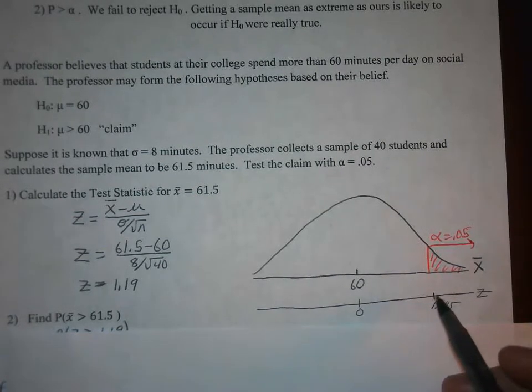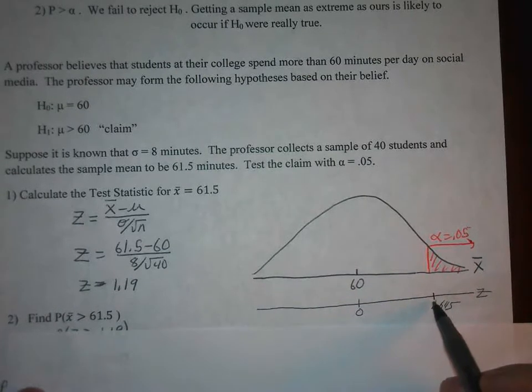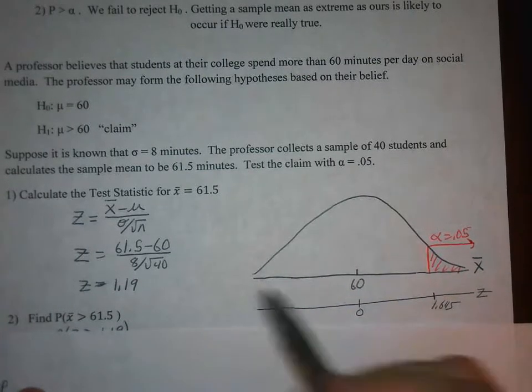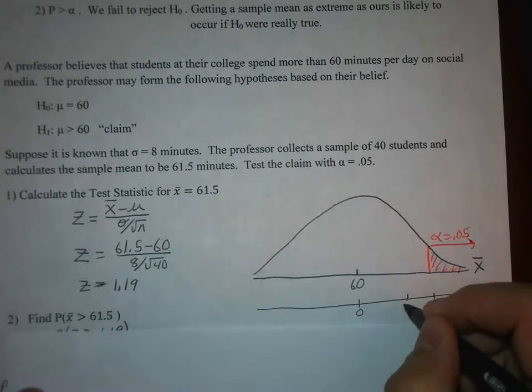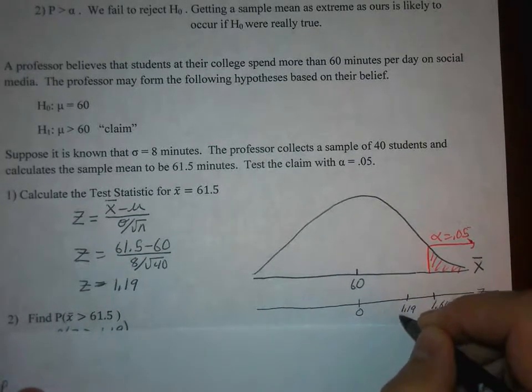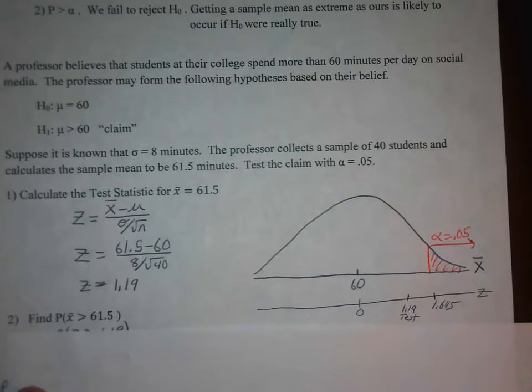Now, what's wonderful, and this is why I show you the other way first, because it's easier to understand. Now that we have this 1.645, which we had to do a little bit of work to get from the 0.05, we had to look that up in our table or use the calculator to get this number. But we know that 1.19 is going to be over in here. That's the test statistic. So before, we could have made our decision that we failed to reject H0, and we're basically done with that decision.